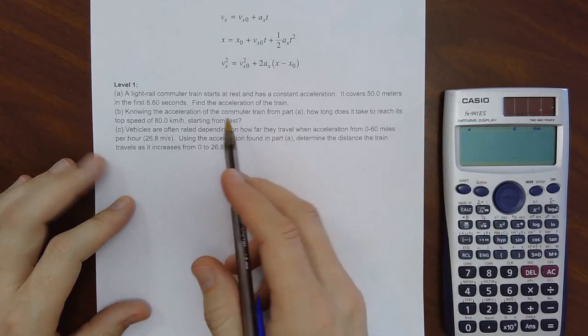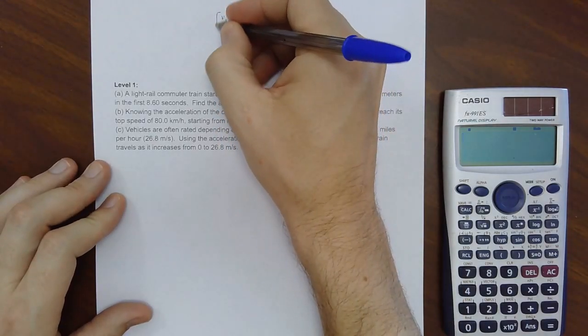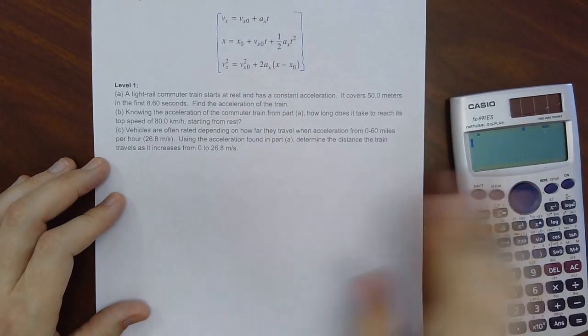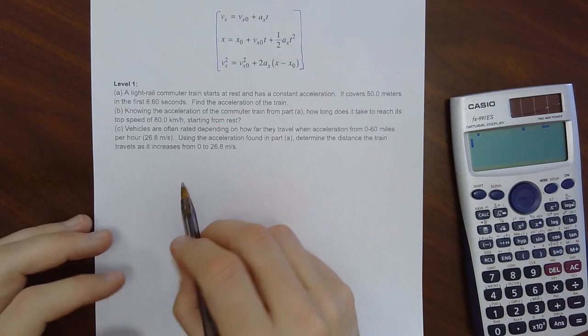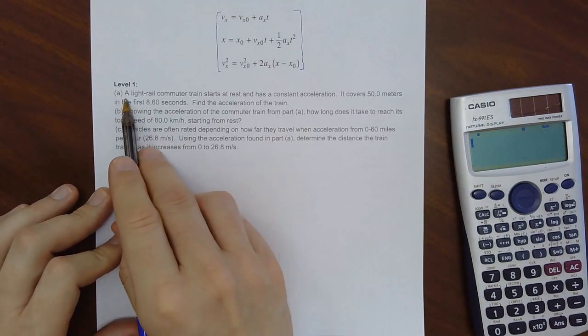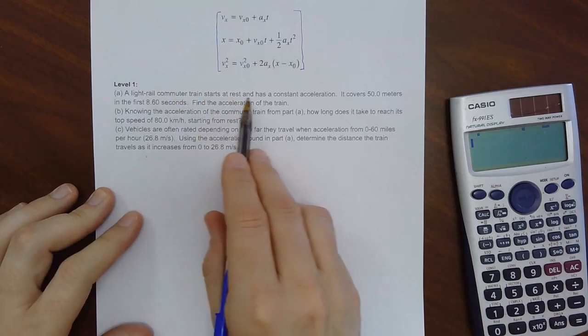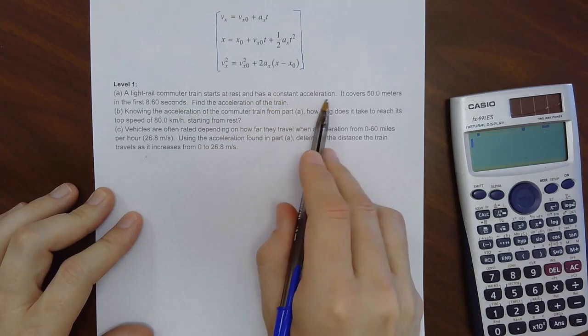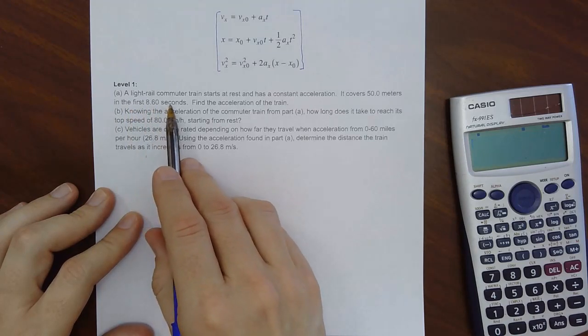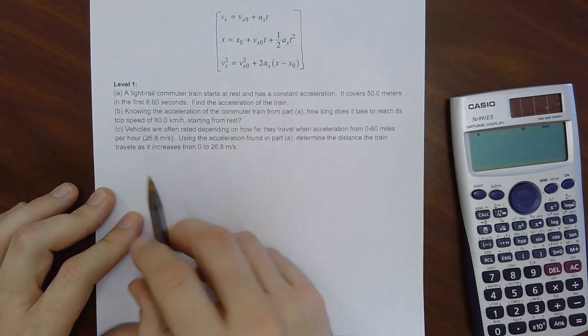So here we go. We're going to try to use the equations that we just learned, figure out how to apply those in this situation. I'm going to talk you through it and show you some things that may help you as you go forward. All right, so we've got a light rail commuter train starting at rest that has a constant acceleration. It covers 50 meters in the first 8.60 seconds, and find the acceleration of the train.